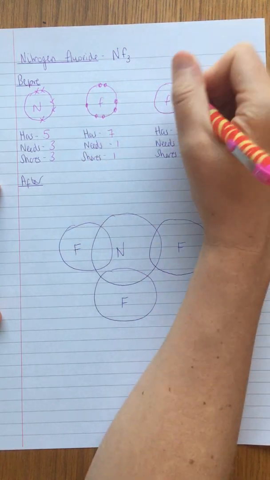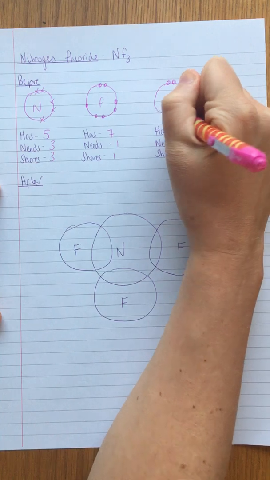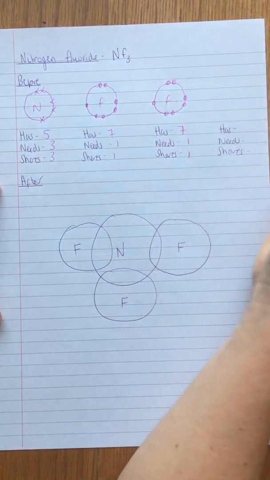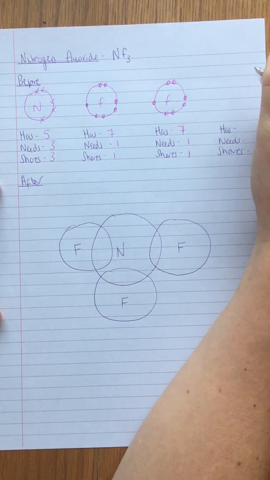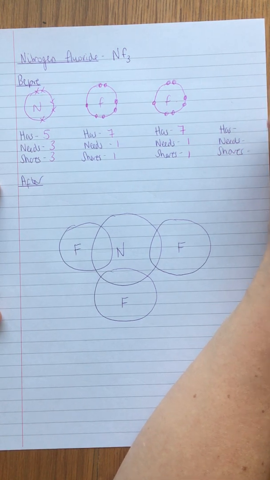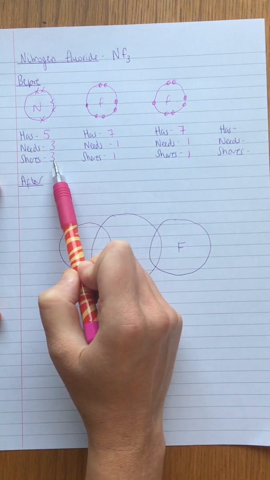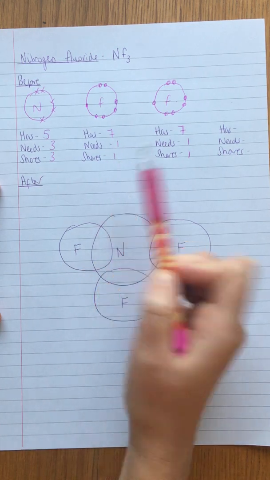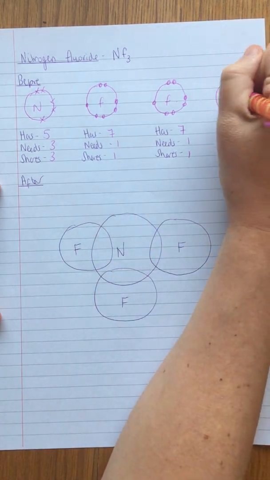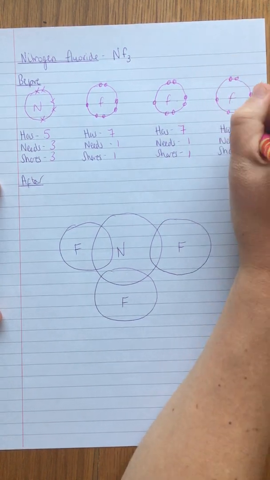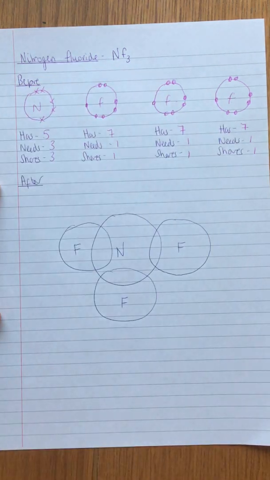So 1, 2, 3, 4, 5, 6, 7. Again, it needs 1, so it's going to share 1. Remember, all non-metals other than hydrogen want a full outer shell, and that full outer shell will be 8. So other than hydrogen, they all want 8 in that outer shell. So whatever the number here is, you need to make it up to 8. So if it's got 5, it needs 3 more to make it to 8. If it's 7, it needs 1 more to make it to 8. Right, final fluorine has 7, needs 1, shares 1.